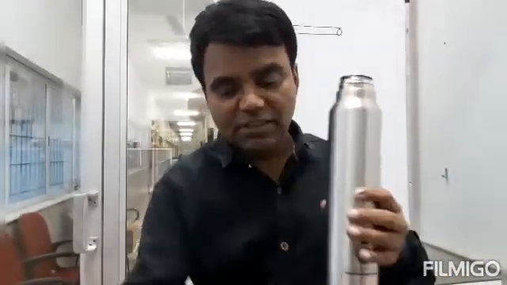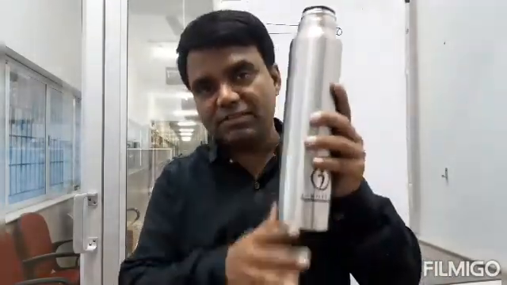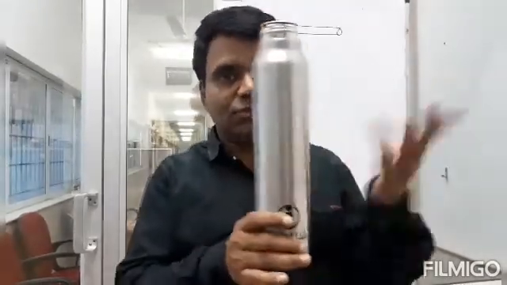Right now, if I take this conductor, there are free electrons here, moving about within this conductor, because it has temperature. The temperature means that the electrons are moving with a certain speed. But why is there no current in this right now?